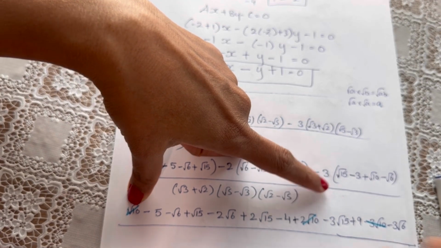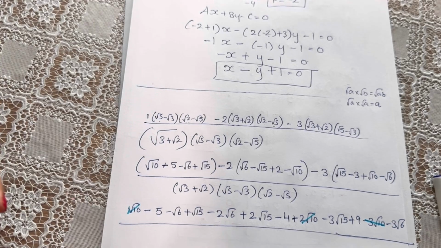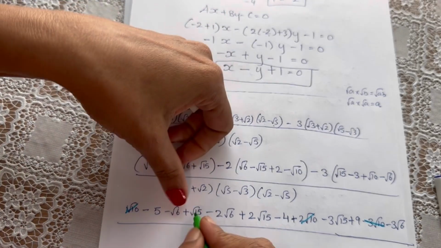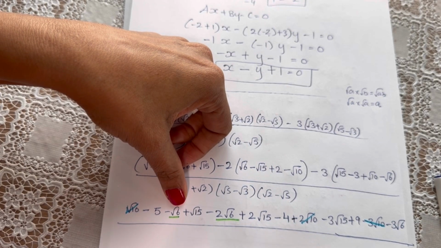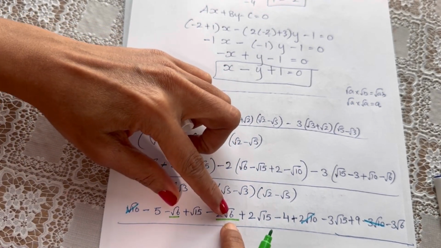So I cancel that. Next, here, negative root 6 and negative 2 root 6. On adding this, we will get negative 3 root 6.